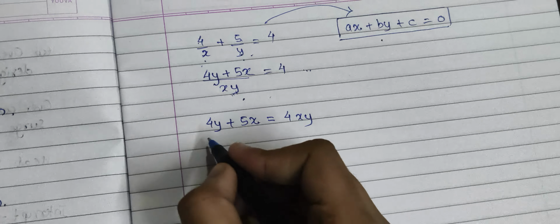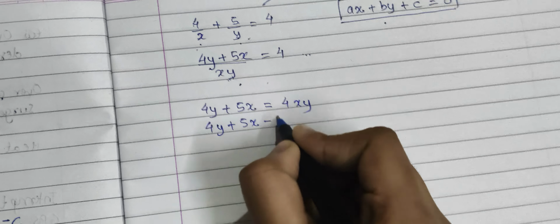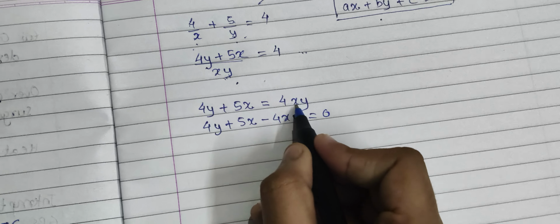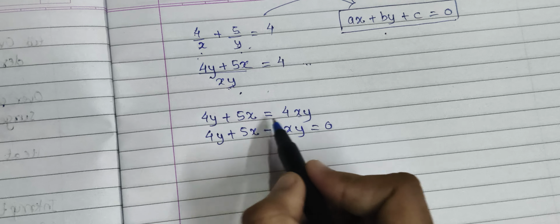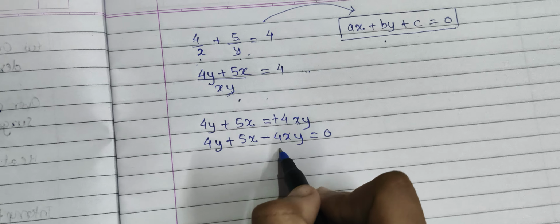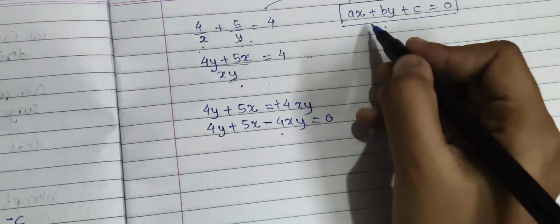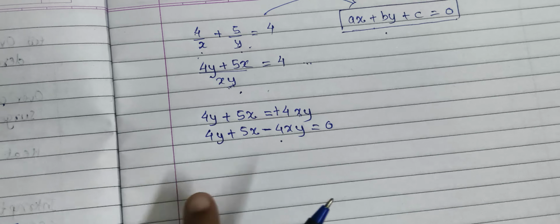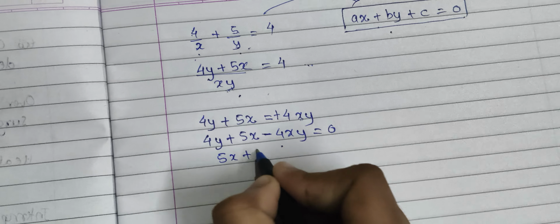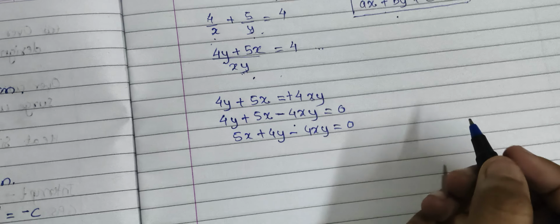Now, 4y plus 5x minus 4xy equal to 0. I have just taken this 4xy from the right hand side to the left hand side. As here it is plus, after going to the left hand side it will become minus. I will just rearrange this to have x earlier than y. So 5x plus 4y minus 4xy equal to 0.